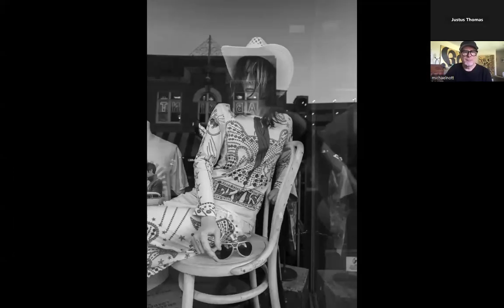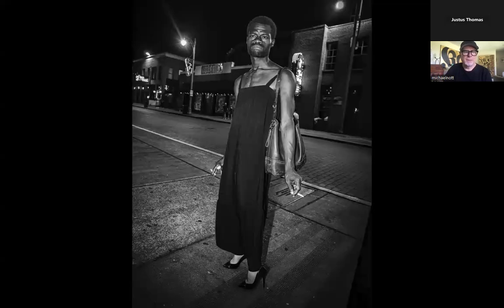Another window on Beale Street, I believe. Elvis. A lot of characters out on the street, especially after midnight. This guy Donna D. This is one I got posed. Why had the two cigarettes? I don't know.